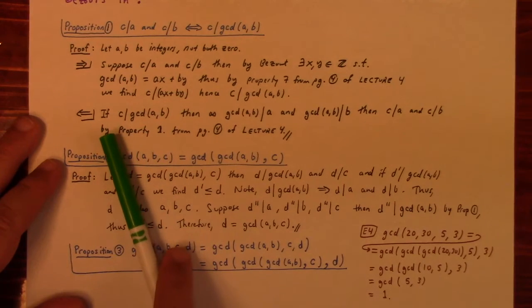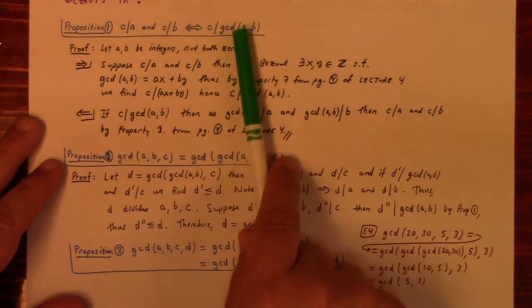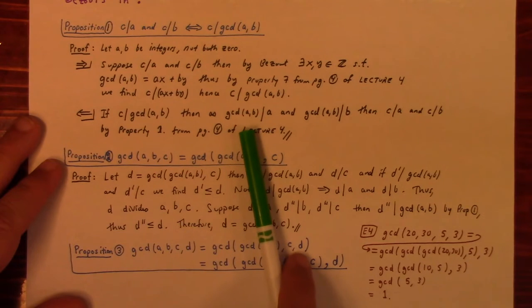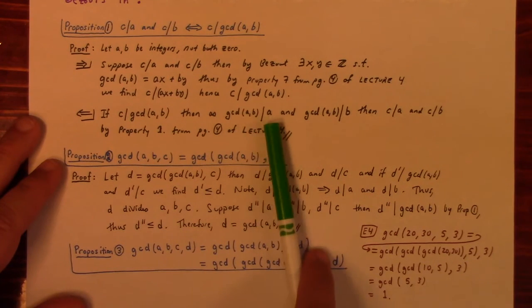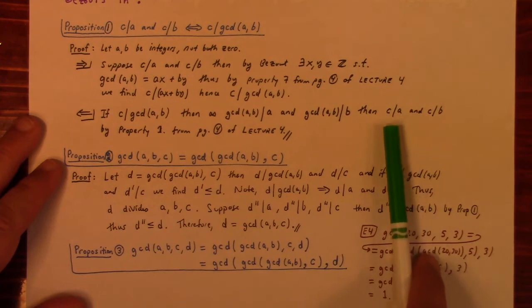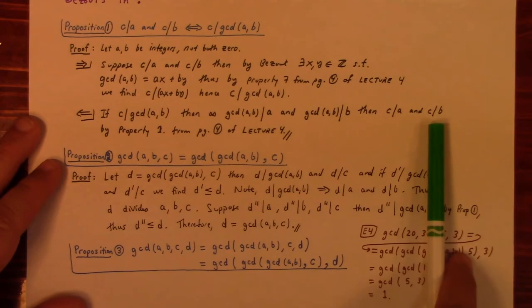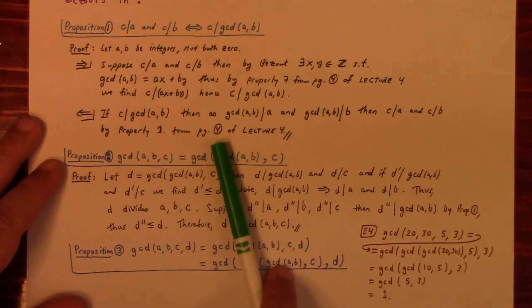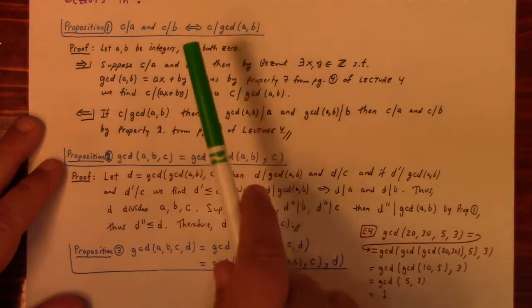The reverse implication then: suppose C divides the GCD. Then, since the GCD by definition is a common divisor of A and B, we have what? C divides A and C divides B by property 1 of lecture 4. And, well, that's what we wanted. So that's proposition 1.